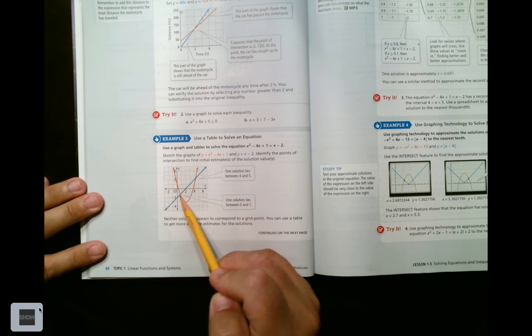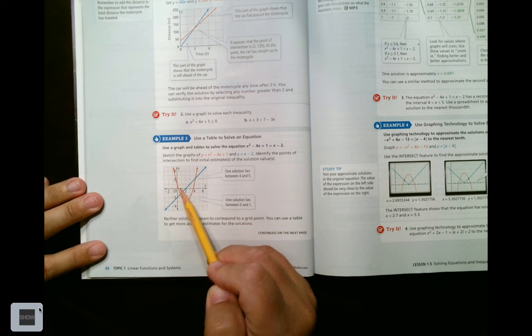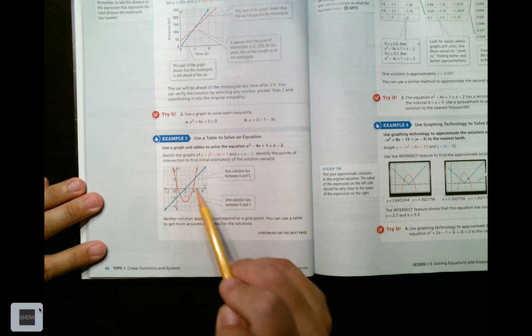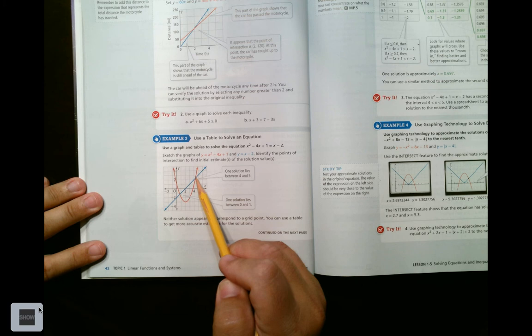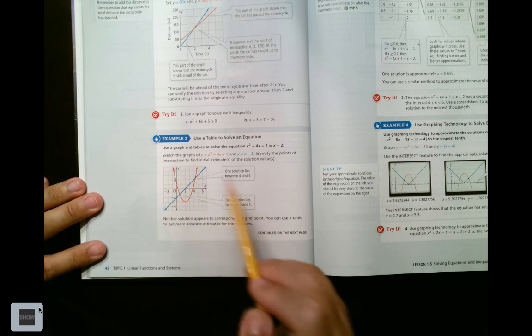That's going to be, I don't know, about 0.8 comma negative 1.2 maybe. I'm just guessing. This one looks like it's at about 4.3 comma 2.3, I would guess.